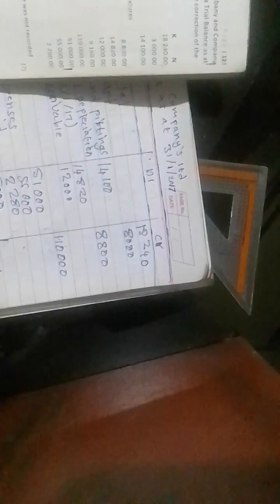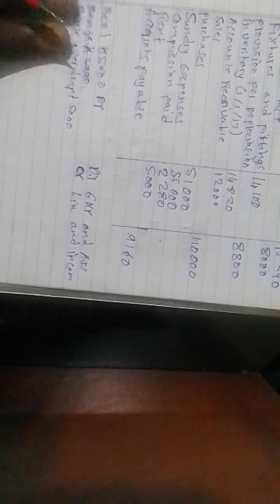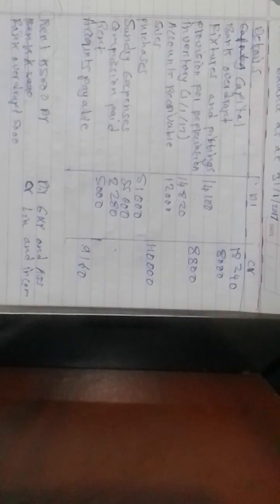Then we have rent. This rent, I have gotten from this sentence. It was omitted at first. Rent of 5,000 kwacha paid by check was not recorded, but now we have corrected the error, so I've recorded the rent. The rent is what? It is an expense, so all expenses are what? Debited, so it is 5,000.